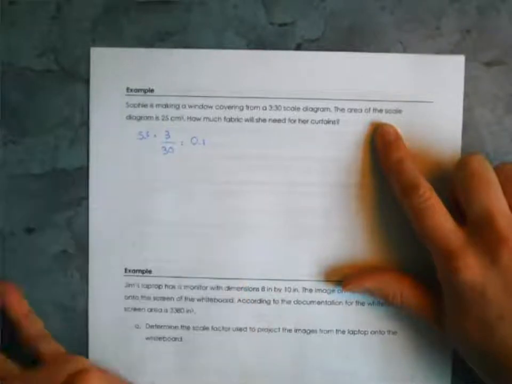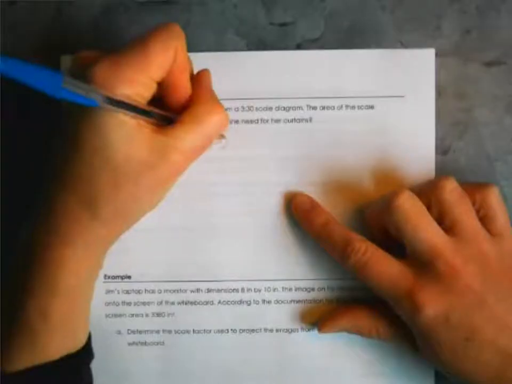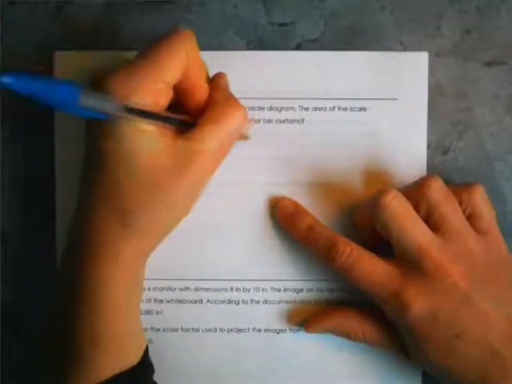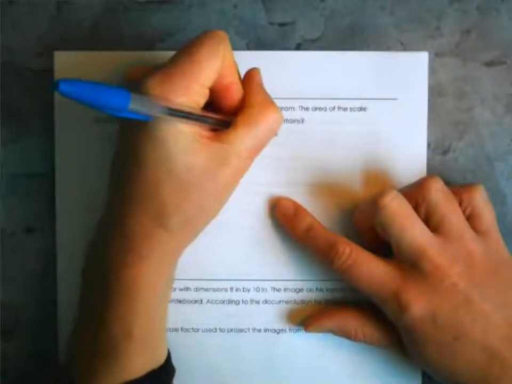So what I need to solve for is my original. If we think about how this equation would be set up, the scale factor is equal to the diagram divided by the original.